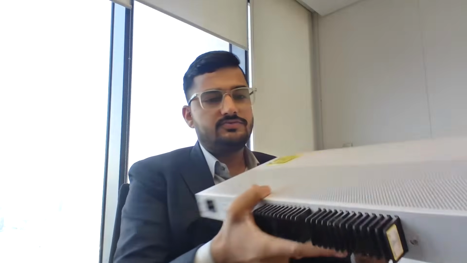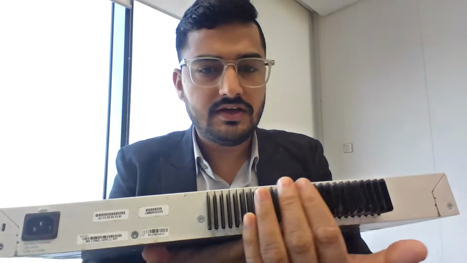This is the fanless switch. It has one power supply. It has these heat sinks to keep it cool. So this is the fanless switch, and this is the modern switch. Once you see the older switches, of course you will see their fan in the back. It will be noisy. This is a silent switch.